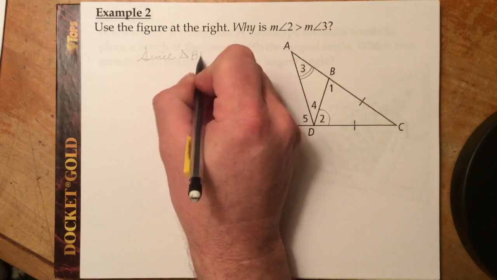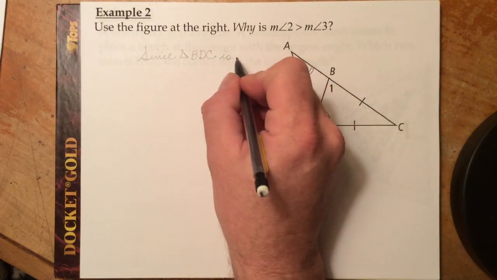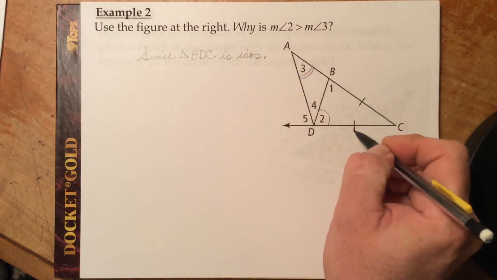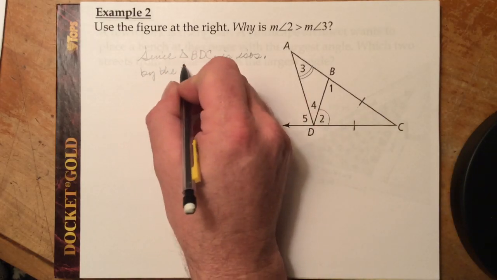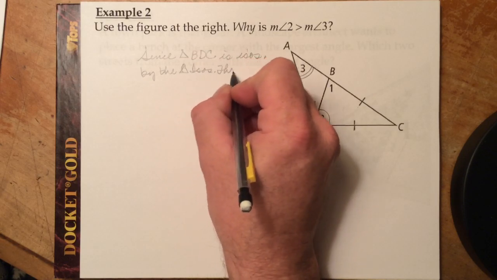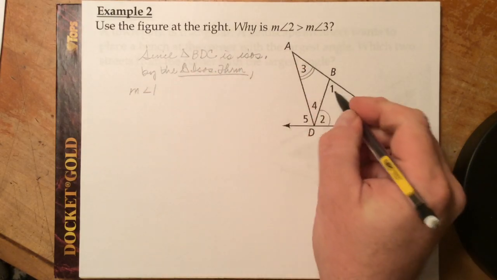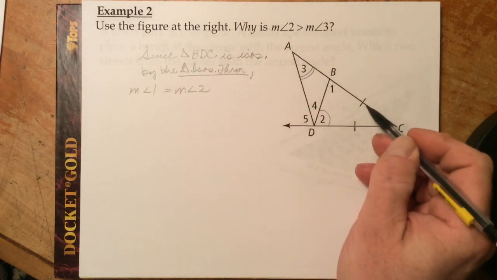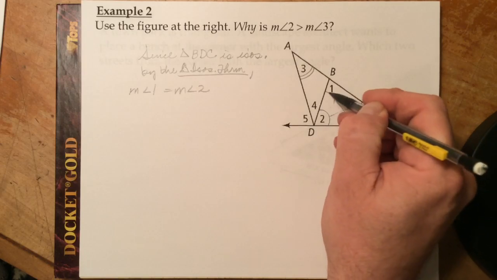we can say, since triangle BDC is isosceles, according to these two sides being congruent, by the isosceles triangle theorem, the measure of angle 1 equals the measure of angle 2. Again, by the isosceles triangle theorem, because these two sides are congruent, the angles opposite them must be congruent.